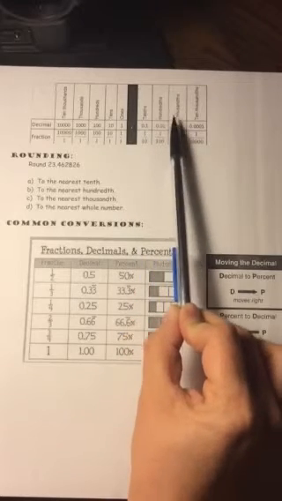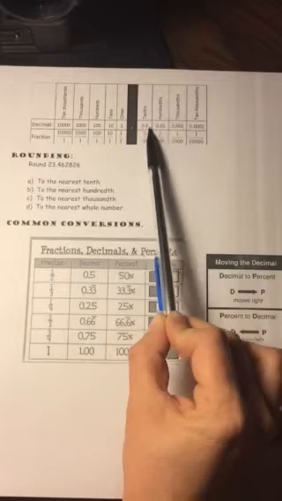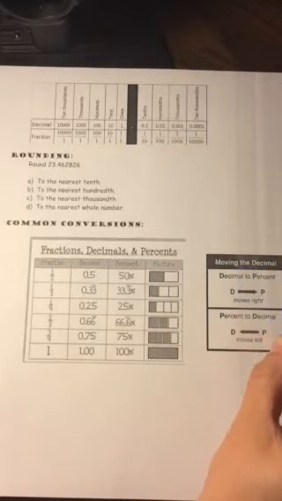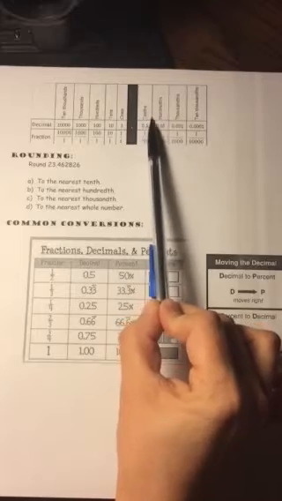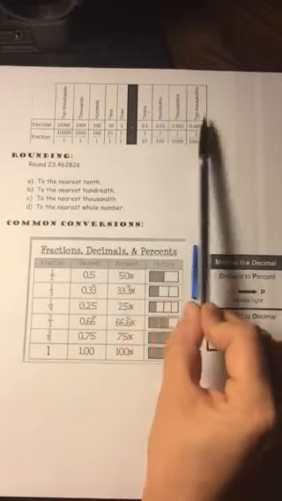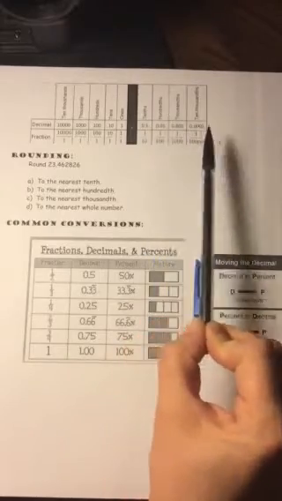Three places to the right, thousandths. Four places to the right, 10,000ths. Now, there are plenty more after that, but this is probably as far as you're going to need to go. Now, notice at the end of each one of those, T-H-S, right? These are the ths. To the right are the ths. Those are going to be the smaller types of values.